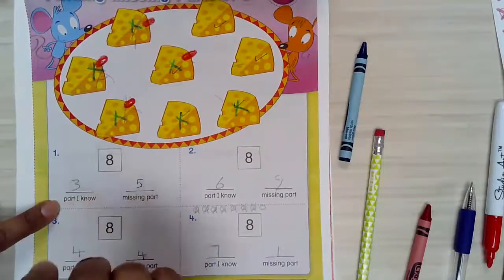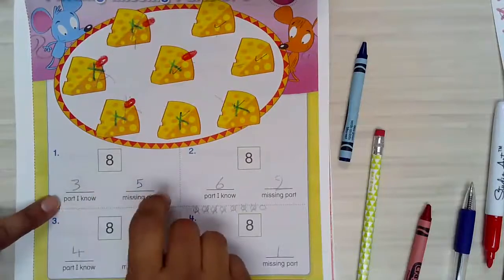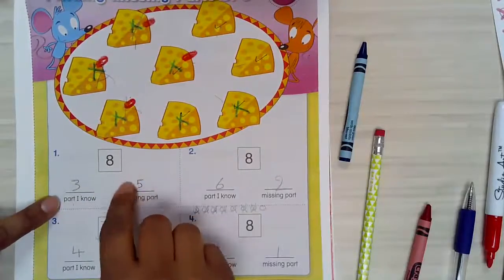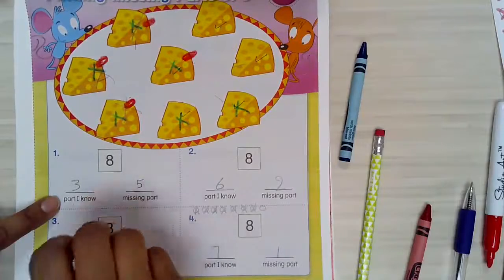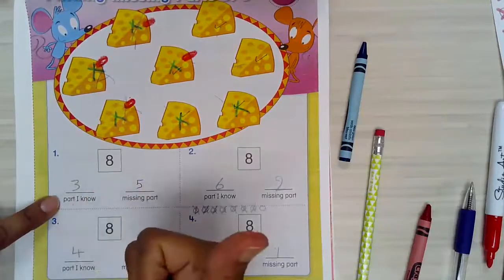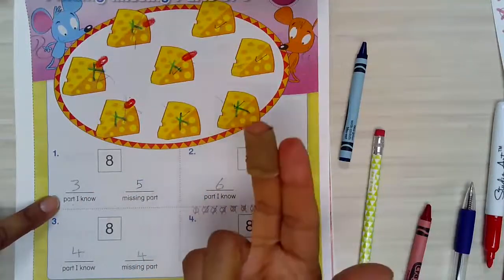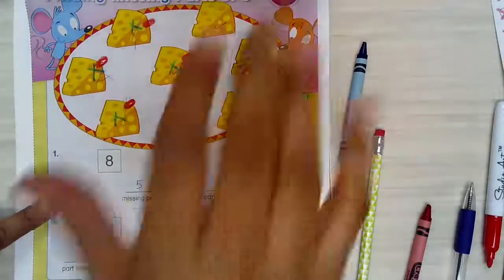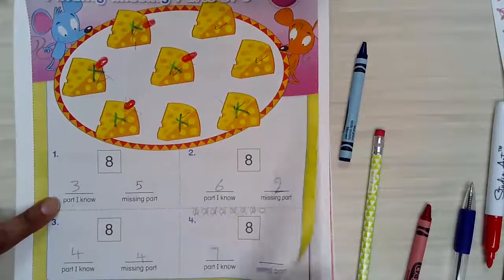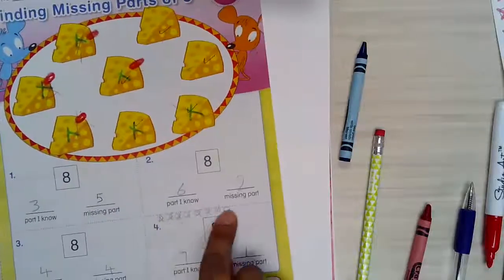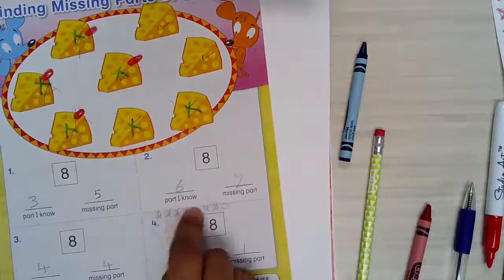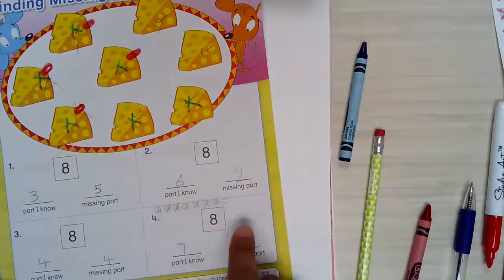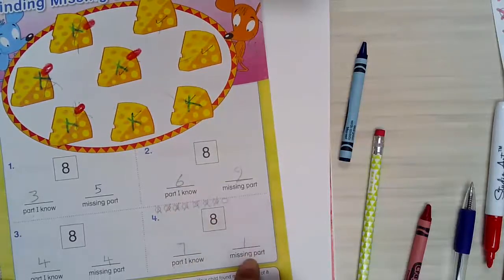Over here, I have 8. The part I know, 3. How many counts will I count to reach 8? After 3, 4, 5, 6, 7, 8. How many counts did I count? 5. So it will be 5. Or you can draw circles like that, X the number you know. So what's left will be the missing part.